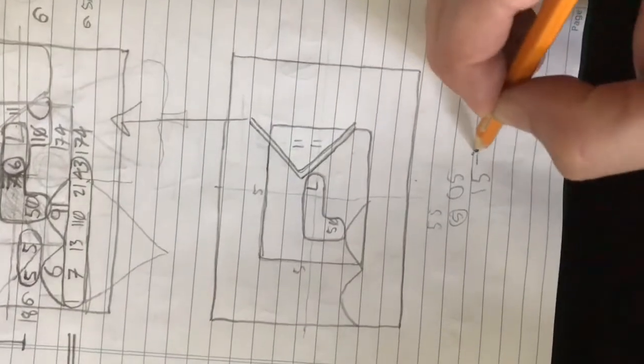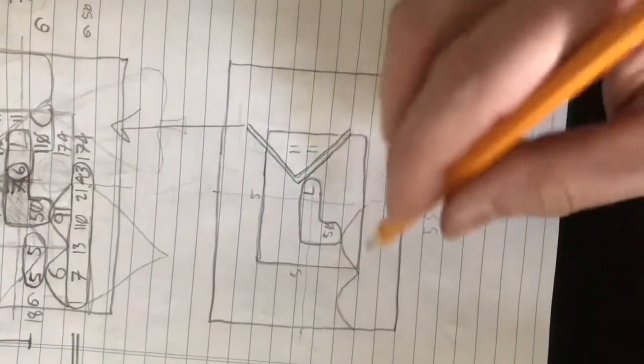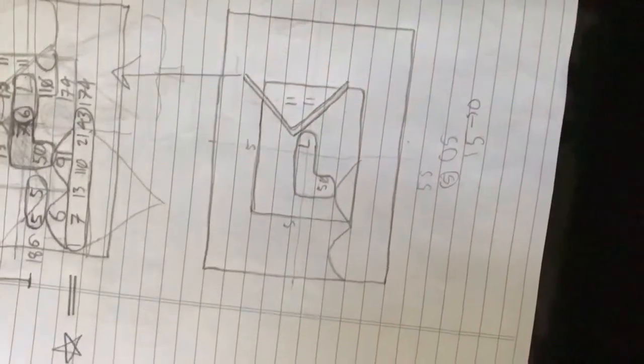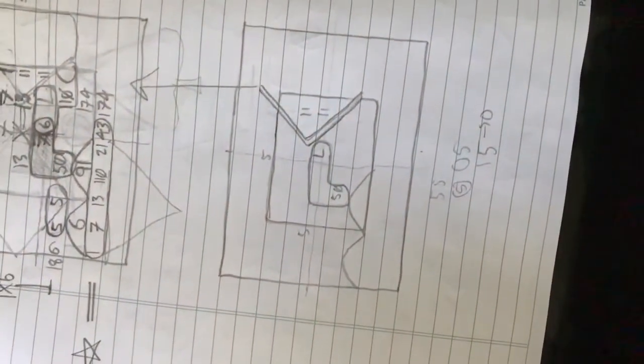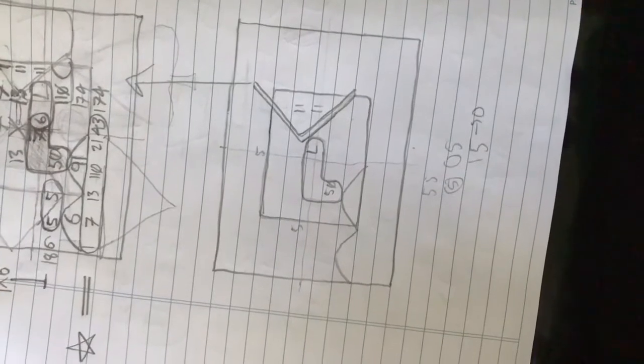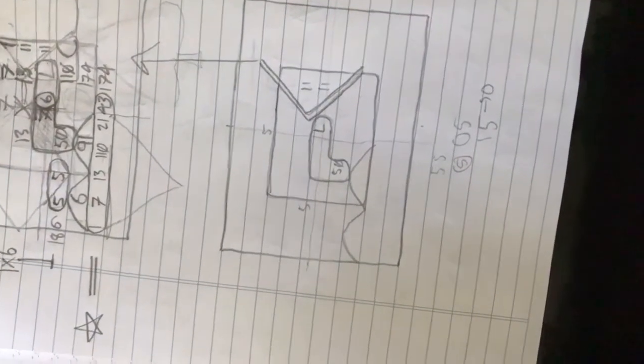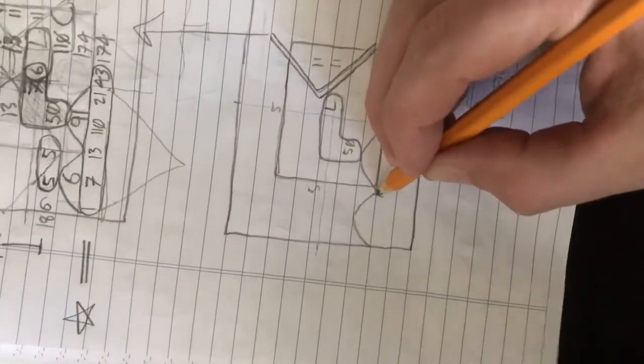That's an O. It's pointing to a 13 again.